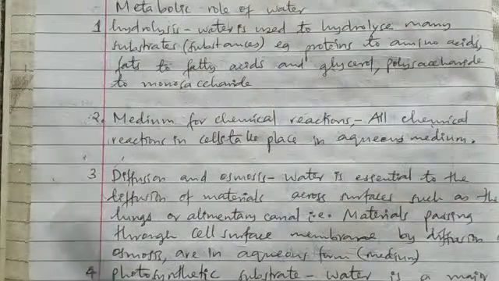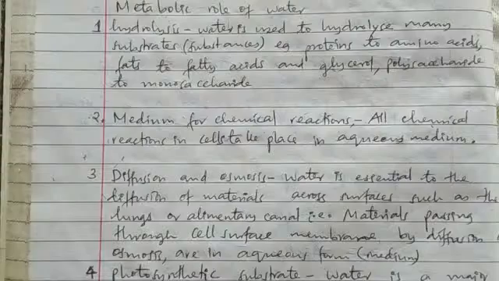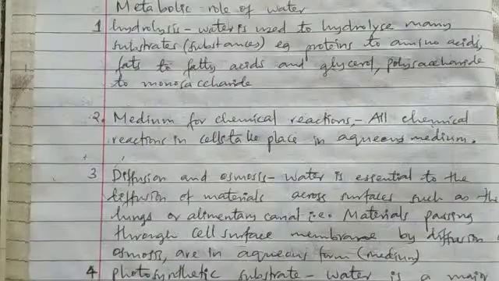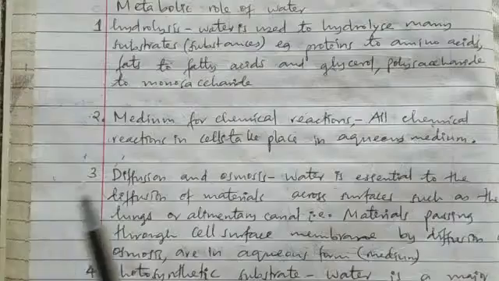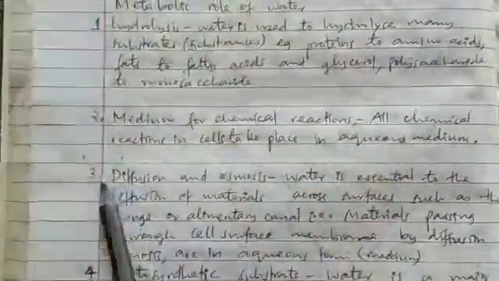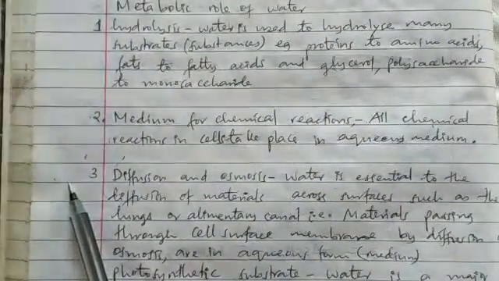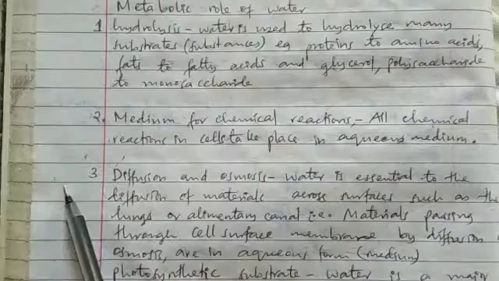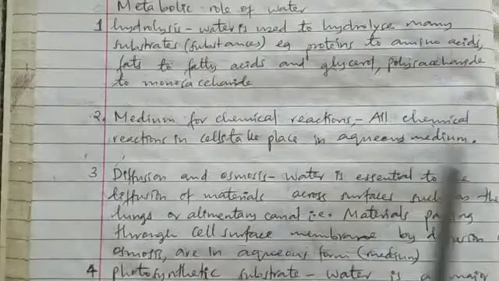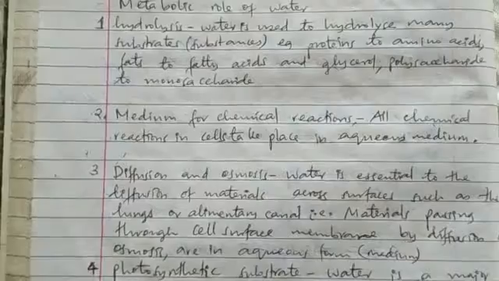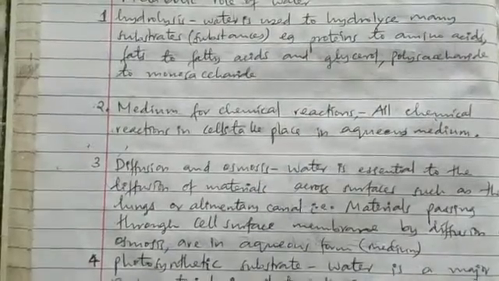Our second point is about the medium for chemical reactions. All chemical reactions in the cell take place in an aqueous medium. When we are talking of an aqueous medium, that means a medium containing water. Aqueous means a solution made up of dissolving a certain solute in water.